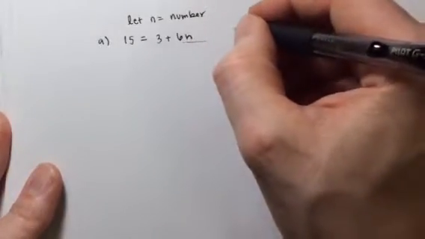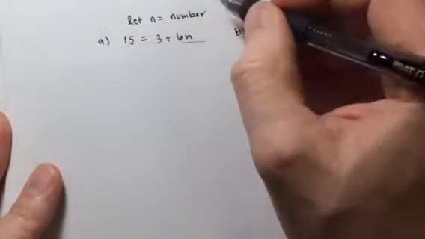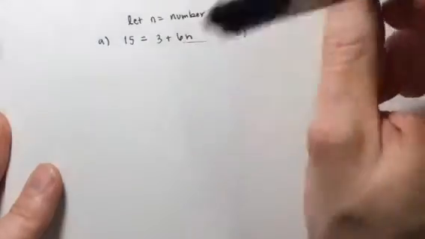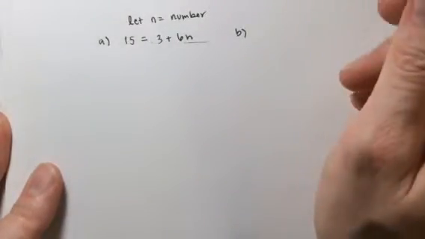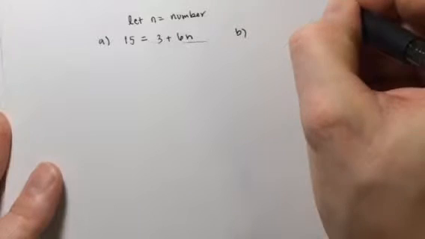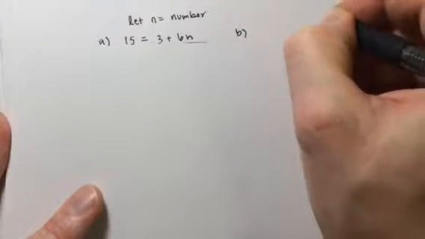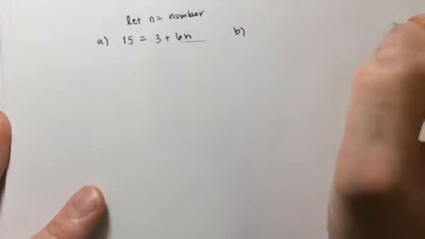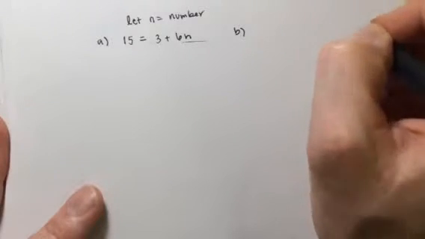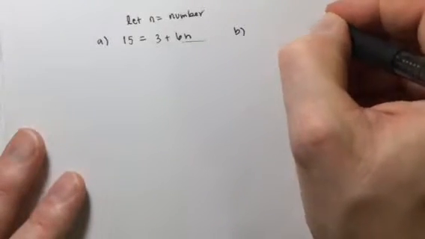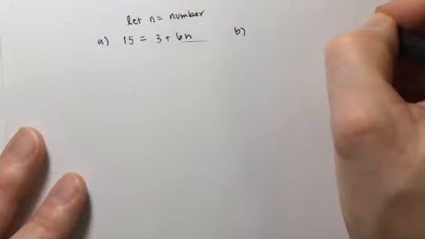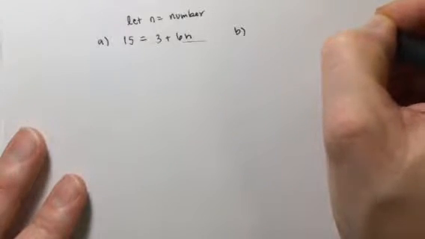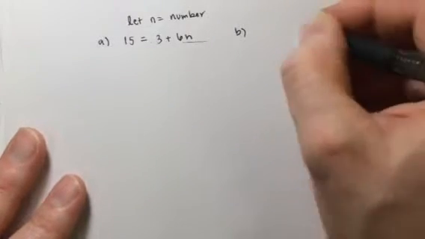All right, let's look at got it B. I'm going to use the same let statement. Let n be our number here. So 10 is increased by the quotient of a number and 6 is 5. And again, we want to look for that keyword equals or is. Here we got the is. So is means equals. This one's tricky because it says the quotient of a number and 6.